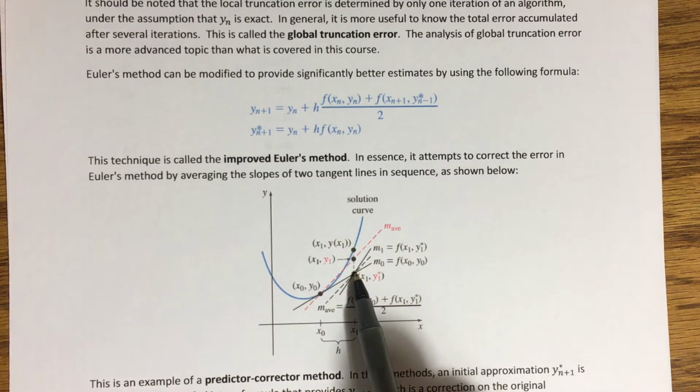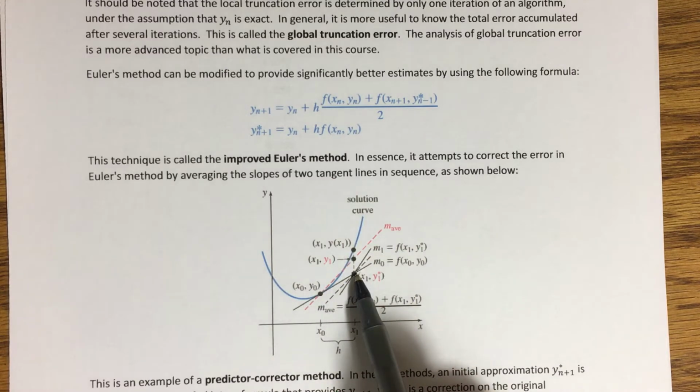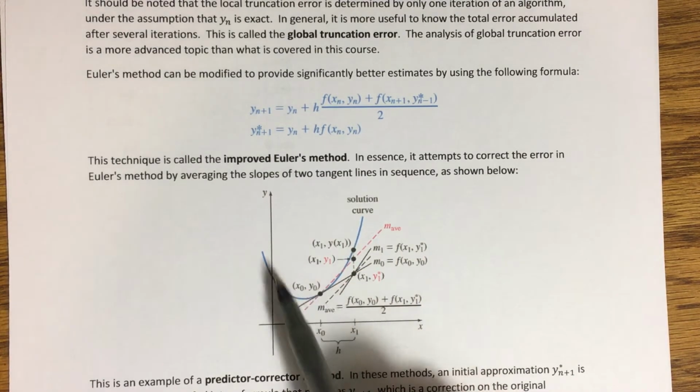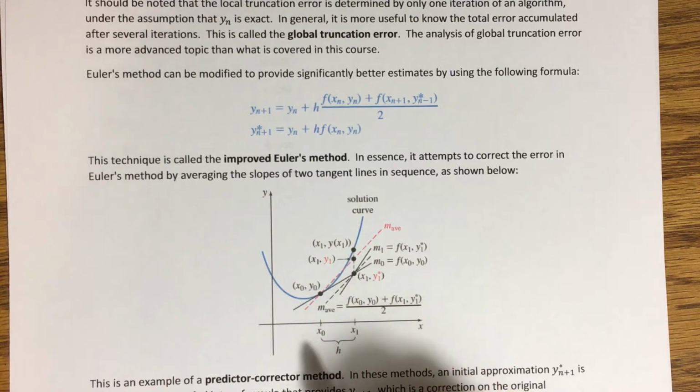Now notice that's off, right? There's error there because the curve itself is concave up. It's curving upwards and away from that tangent line. So the actual value of y of x1, which we're trying to approximate, is way up here. In this particular graph, it looks like there's a fairly large error right away. That's what we would call the local truncation error.